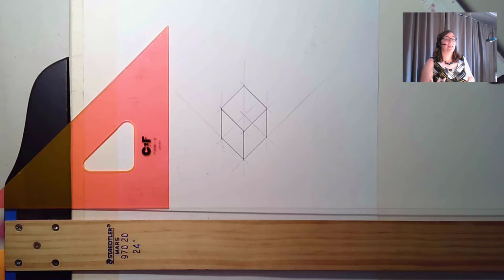Hi everyone. In this example, we're going to take a look at how to cast a shadow in a Paraline view. And I've drawn here a cube in plan oblique view. These same steps will work with any Paraline view, including the isometric.